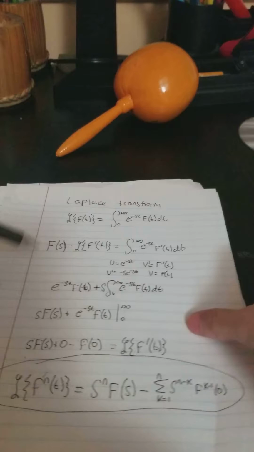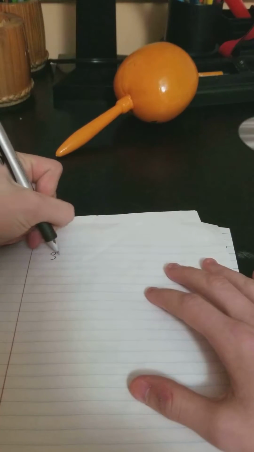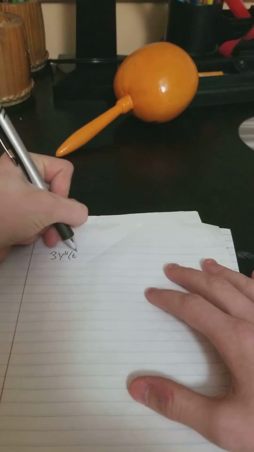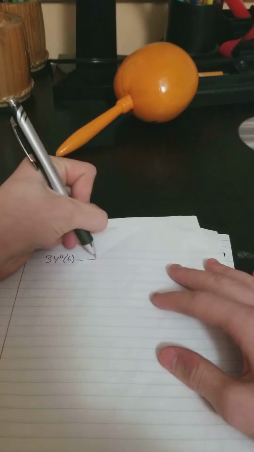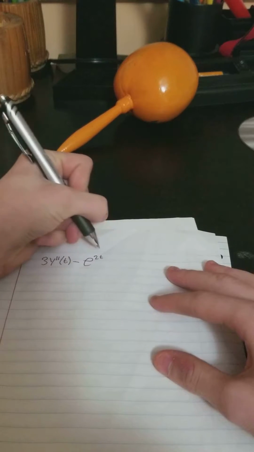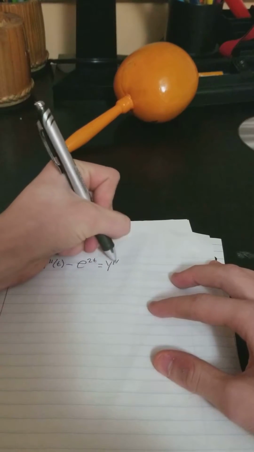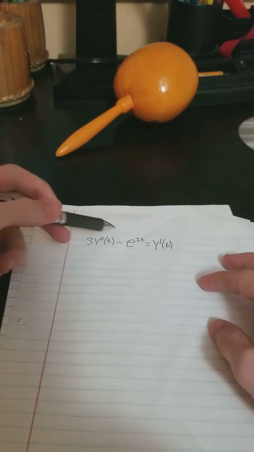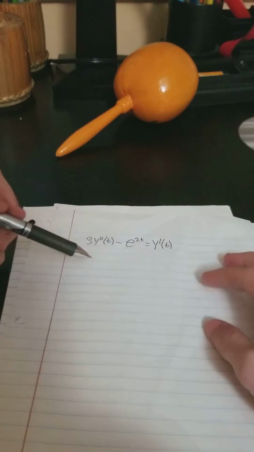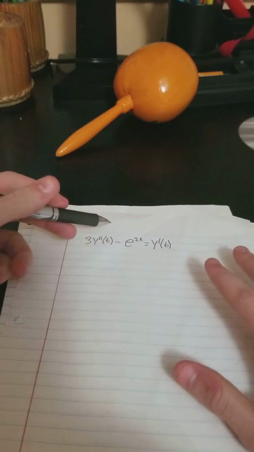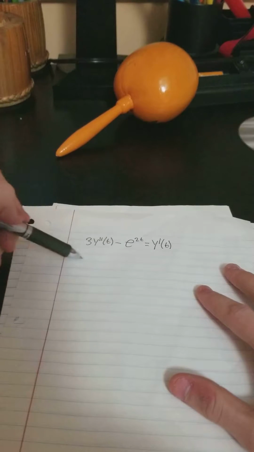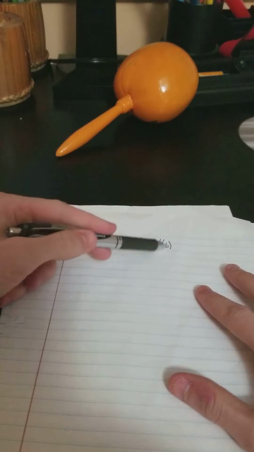So let's use our Laplace transform to actually solve a differential equation. I'm going to make one up, like 3y double prime of t minus, I don't know, e to the 2t equals y prime of t. Now, this is obviously not linear because there's e to the 2t in it. Now, what you do is Laplace both sides, and since it's linear, it's the Laplace of this minus the Laplace of this equals the Laplace of this.